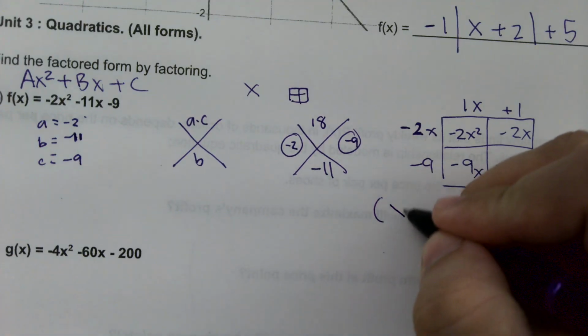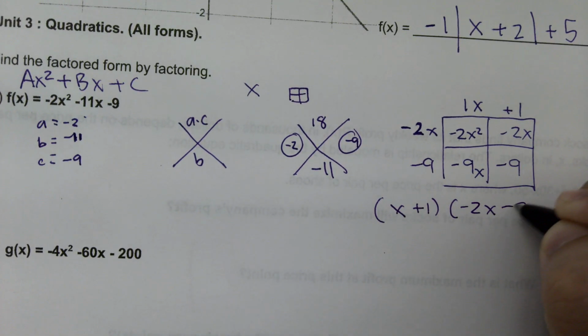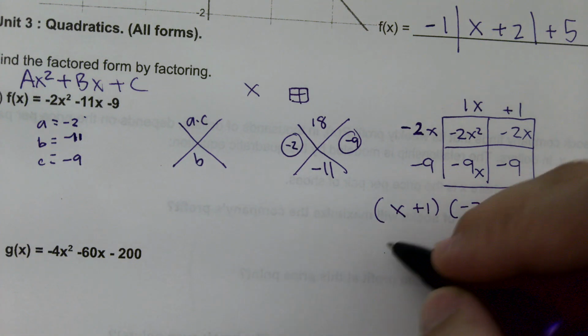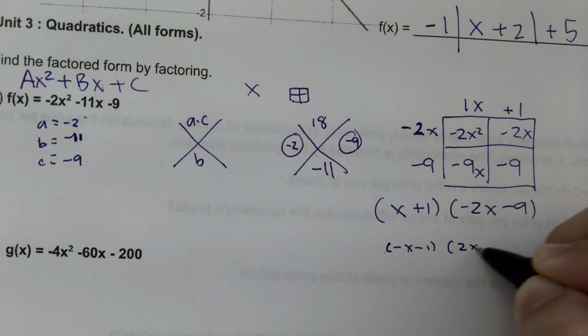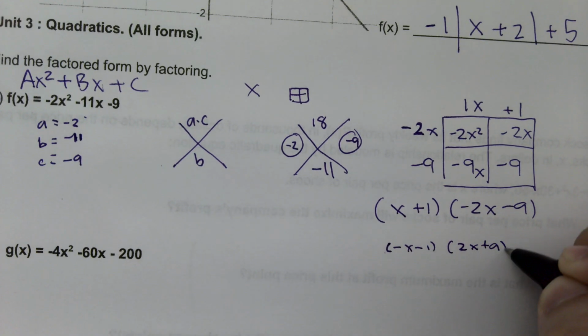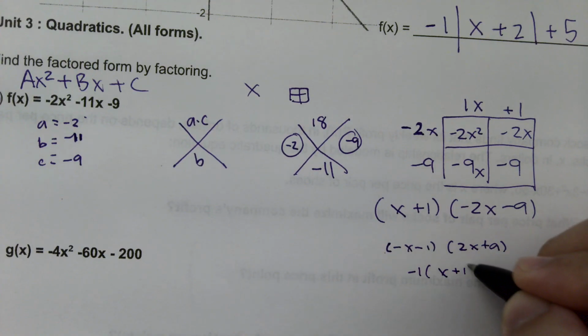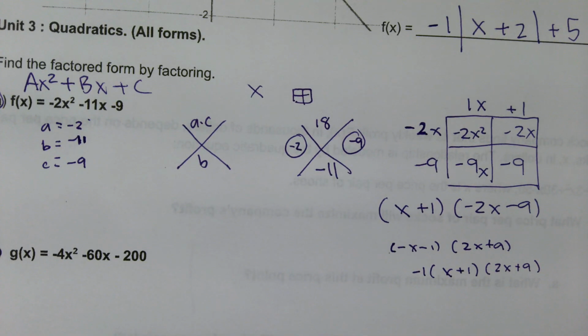So then your factors are x plus 1 times -2x minus 9. You might also get -x minus 1 times 2x plus 9. Or you might get -1 times x plus 1 times 2x plus 9. So these are the three forms you might get.